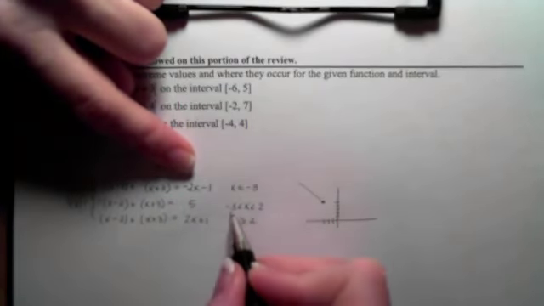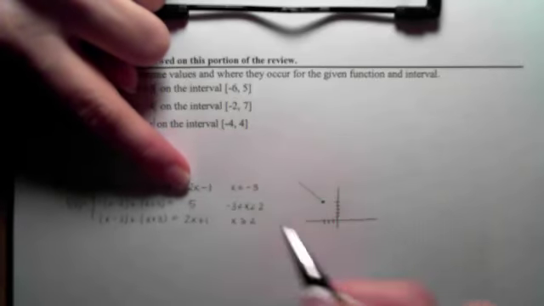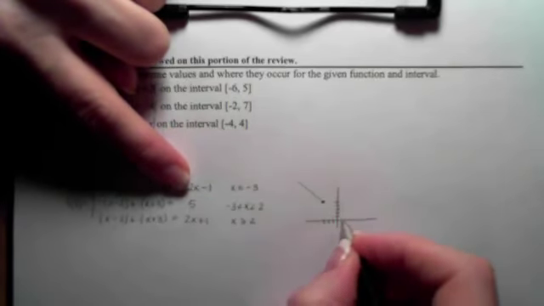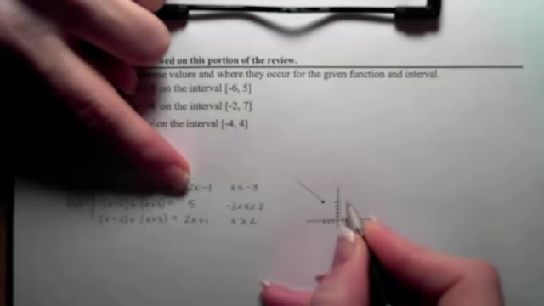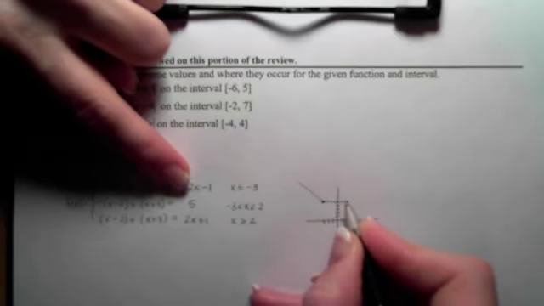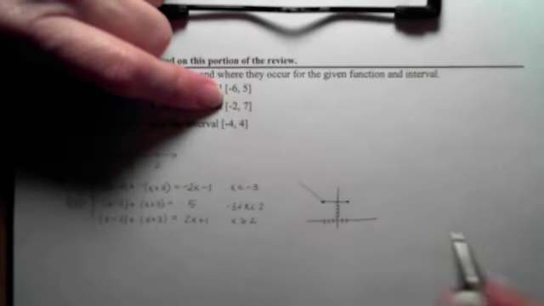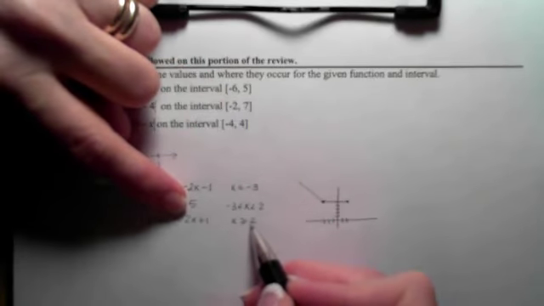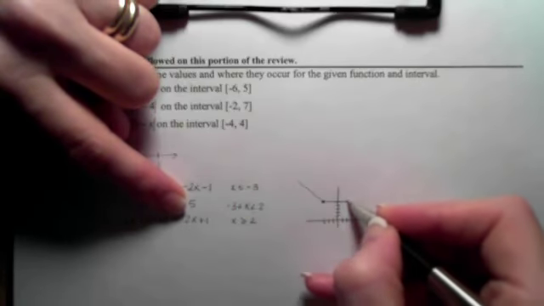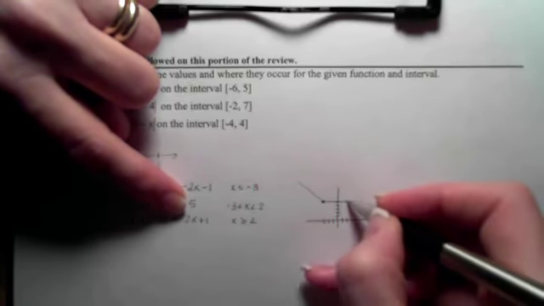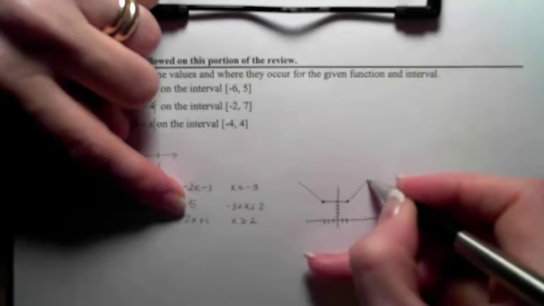Then between -3 and +2, I'm on a line whose y-coordinate is always 5. So from -3 until 2, I'm on this line y = 5. Then the last piece, again, if I plug in the joint, which is 2, I'm going to get that 5. I'm going to connect here, and then I'm going to have a slope of +2.